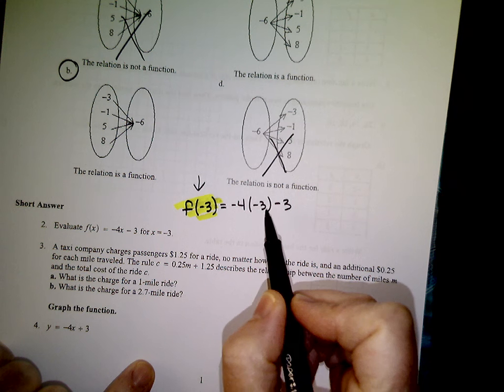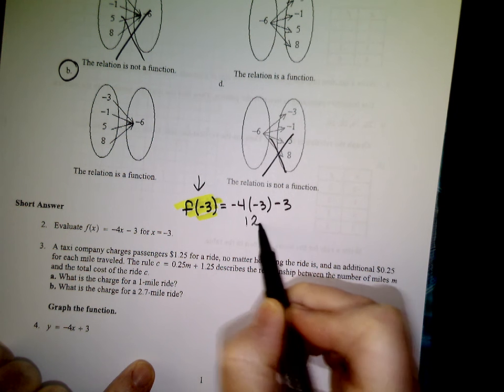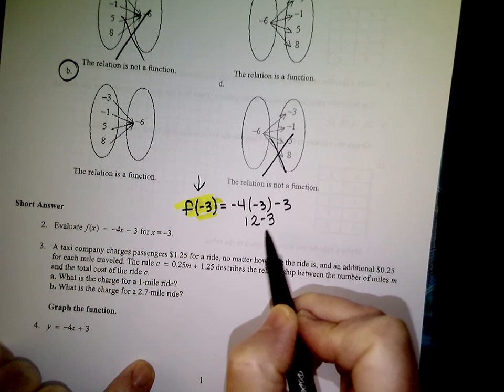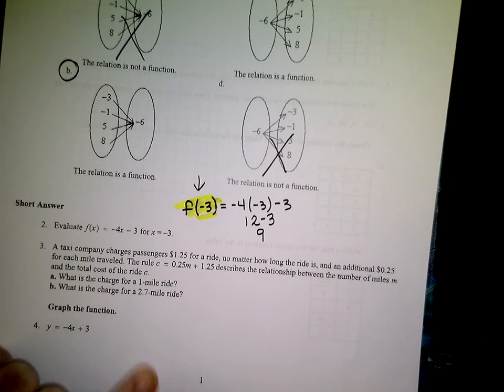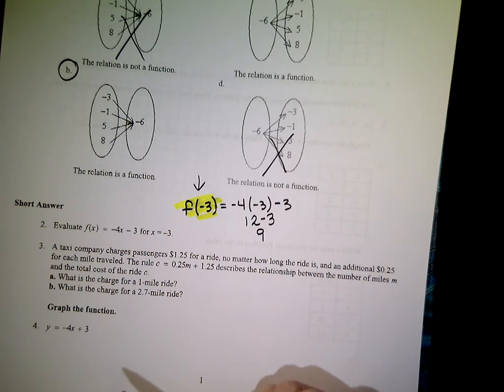Multiply the negative 4 times the negative 3. It's going to give you 12. 12 minus 3 is 9. So that answer is 9. Anybody have a question on that one?